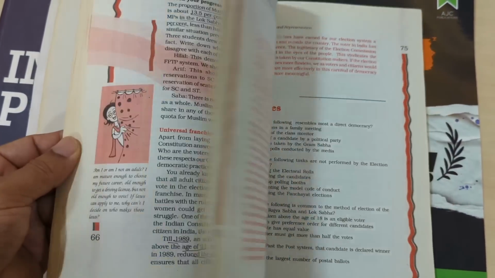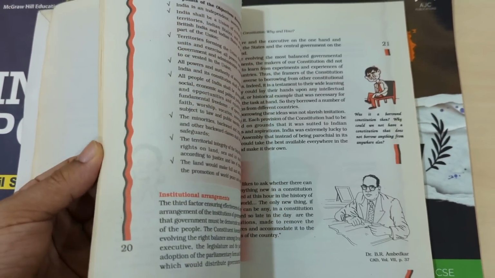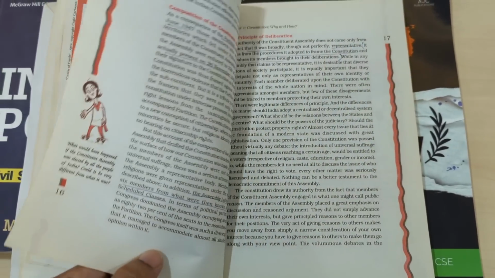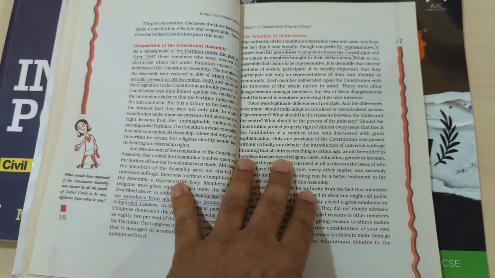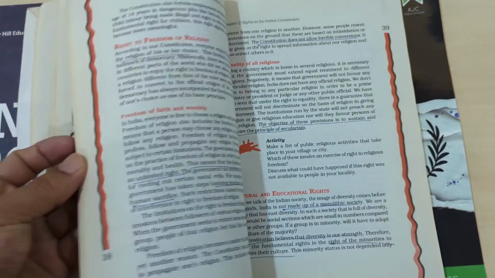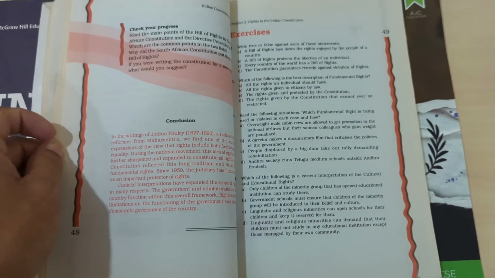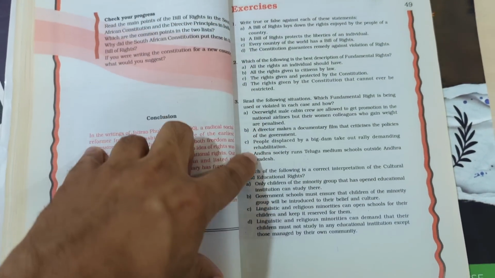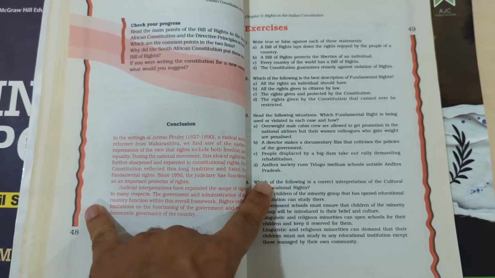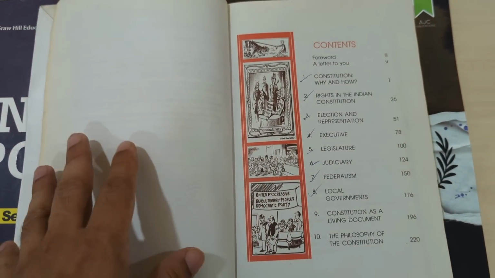I would also say that in this book you should try to read the various points they have given about the Constituent Assembly. What are the debates they had in the Constituent Assembly? What are the debates that our constitution makers had? It is also provided in this particular book. All right. Apart from that, I would also say look at the exercises at the back of the chapters. These exercises are very important for you to build a solid foundation when you are studying this particular subject.